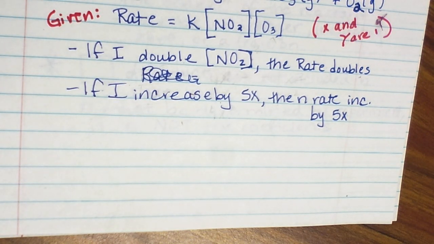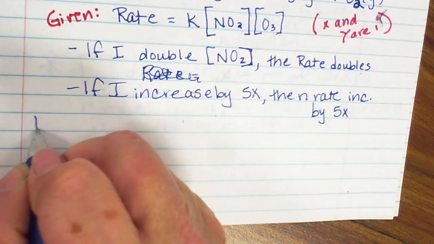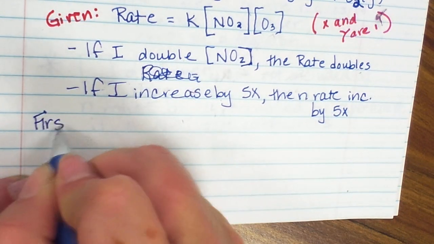So first order reactions, that's what this is called.